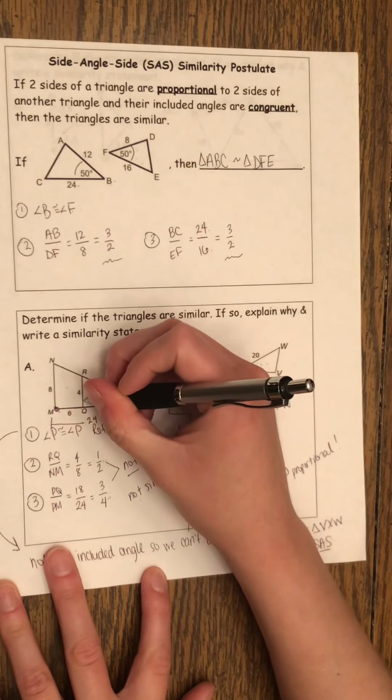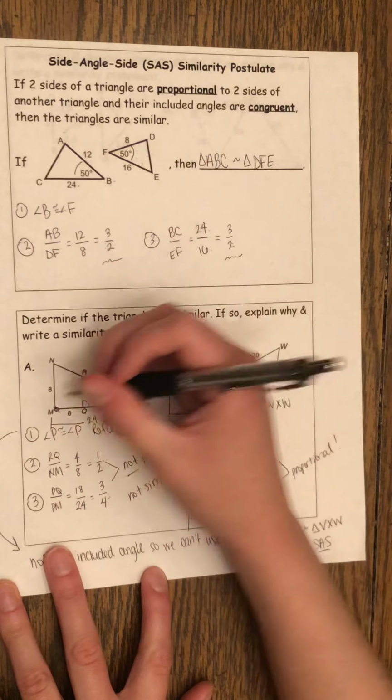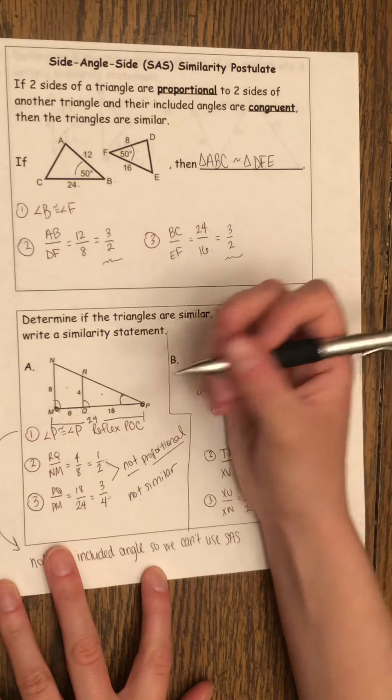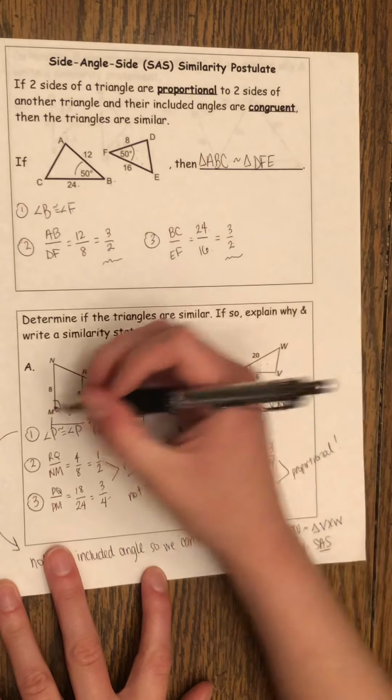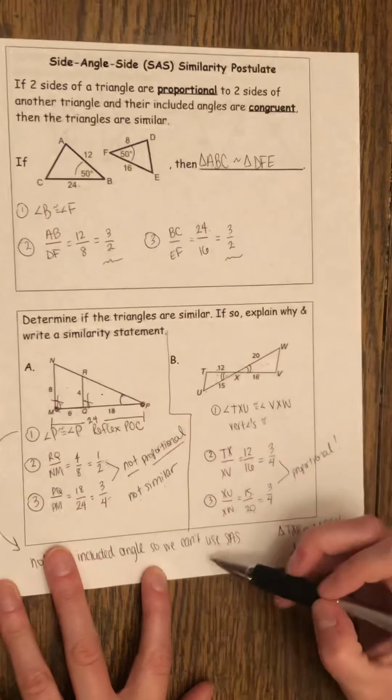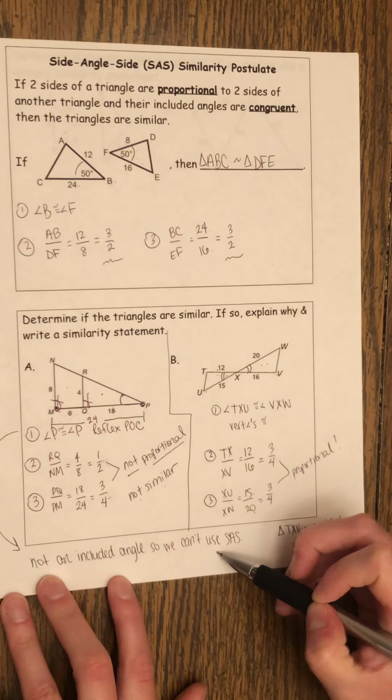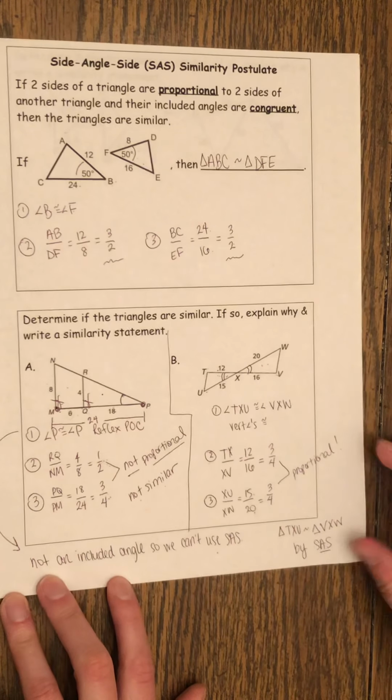Here, we would need to know that this angle was congruent to this angle for these to be the included angle, but we weren't given that. So that's why we could not have used side angle side at all in the first example.